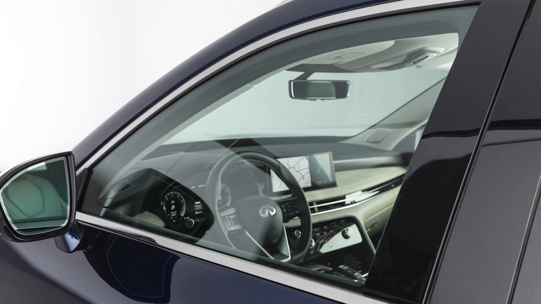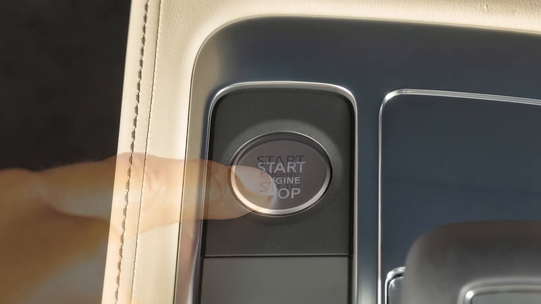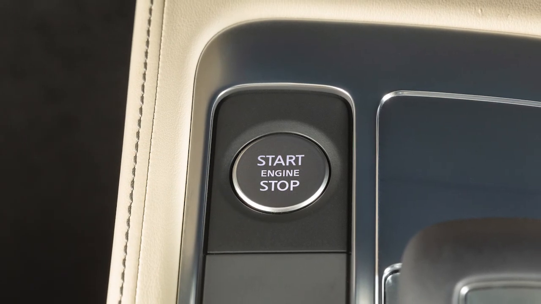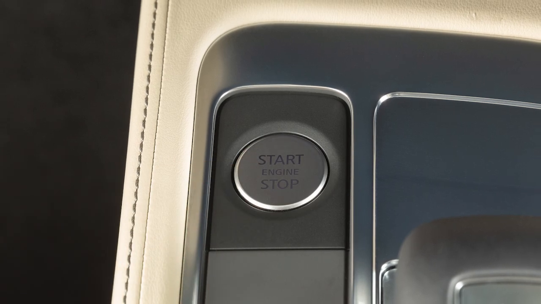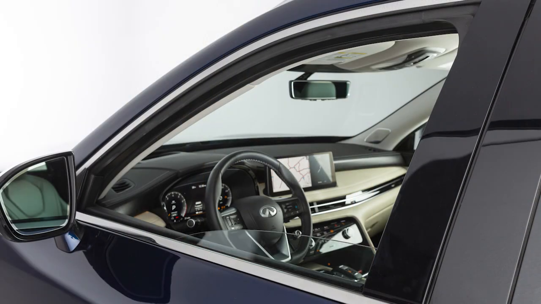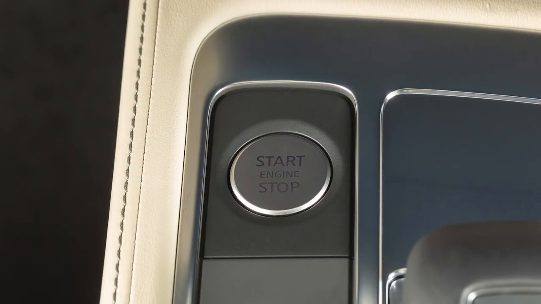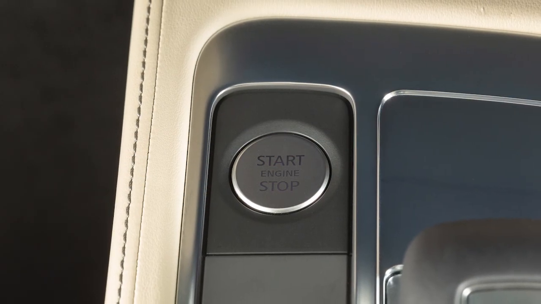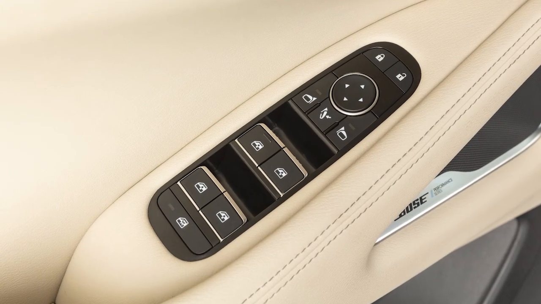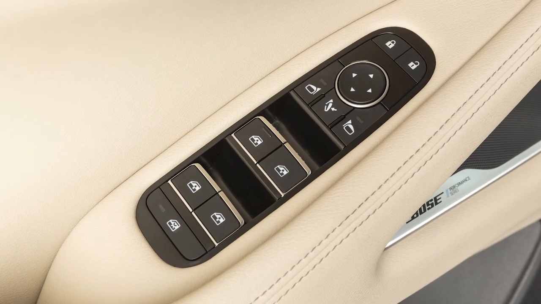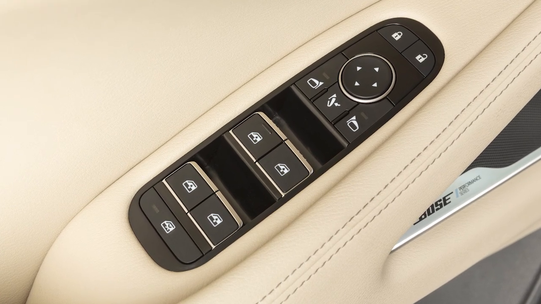The power windows function operates when the ignition switch is placed in the on position, and for a short time after the vehicle is turned off. The power is immediately cancelled if the driver's or passenger's door is opened after the ignition switch is placed in the off position. These switches located on the driver's door panel allow the driver to open or close all windows.